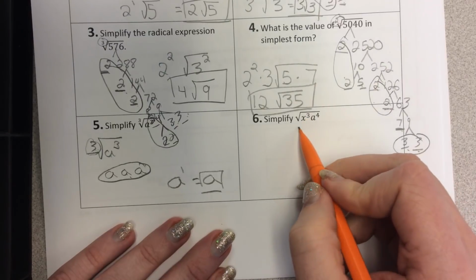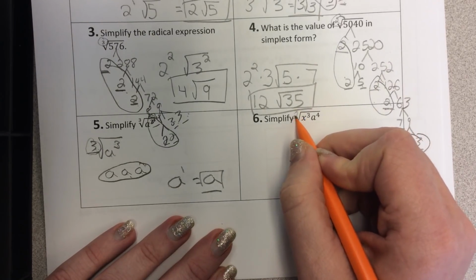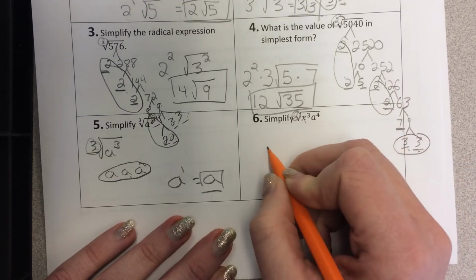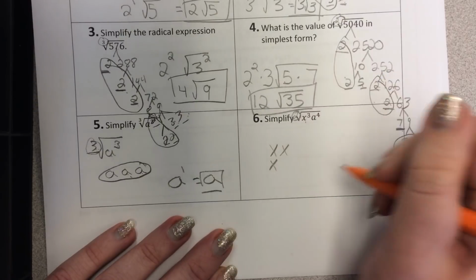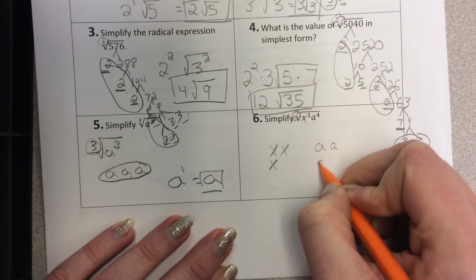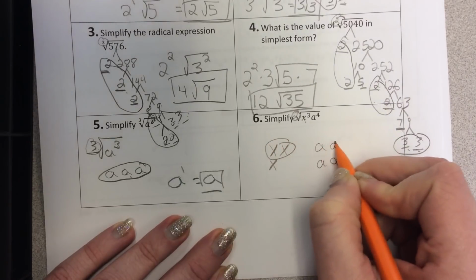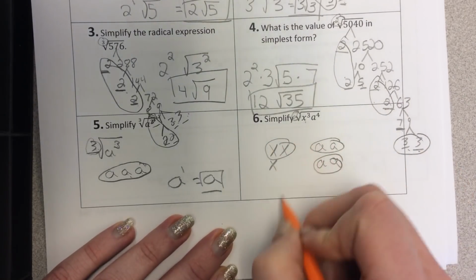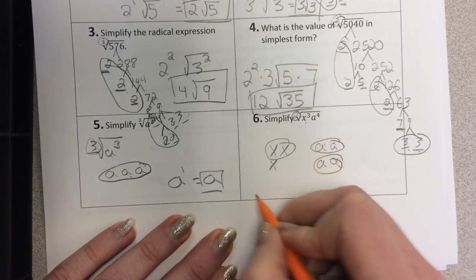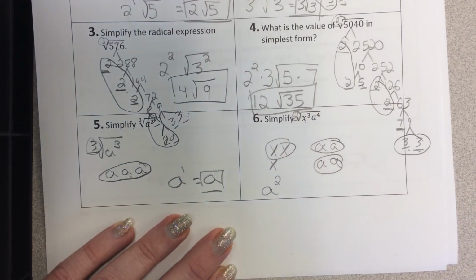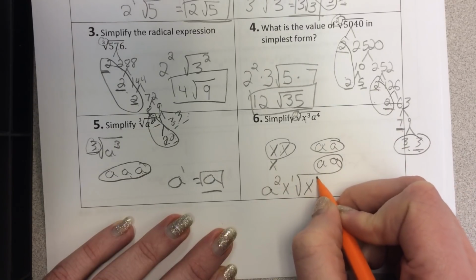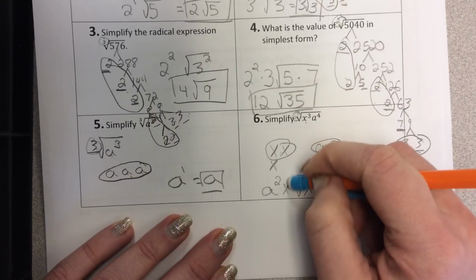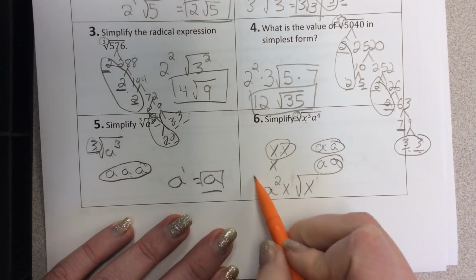So now let's take a look at this last one. So I'm going to look for square roots or groups of 2. I have 3 x's, so 1, 2, and then you can see this is how I'm going to organize them because I'm looking for groups of 2. And then 4 a's. Alright, so here's one group, one group, one group. Now I can simplify my radical. So I have 2 groups of a, so a to the 2 or a squared. I have one group of x, and then inside I don't have any a's left over, but I do have an x. And then again, we don't need those ones, so I'm going to get rid of them. And there's my final answer.